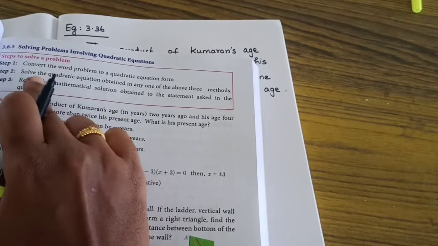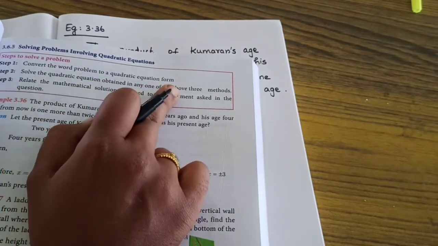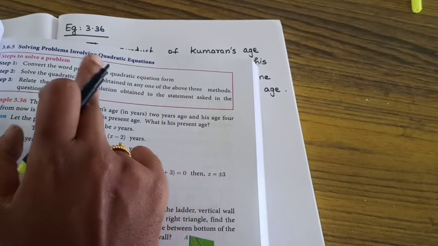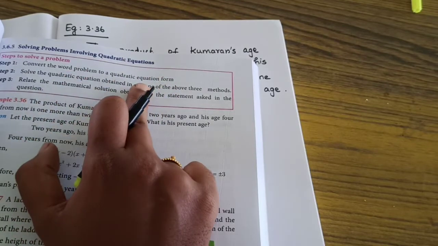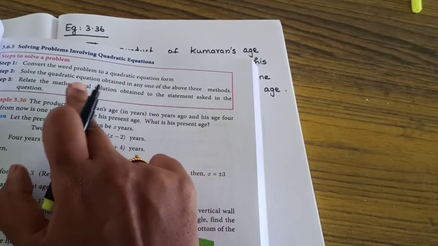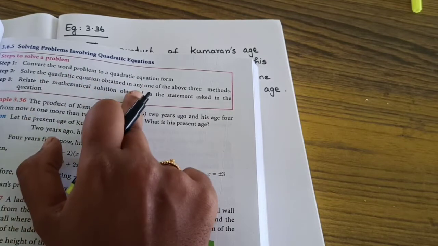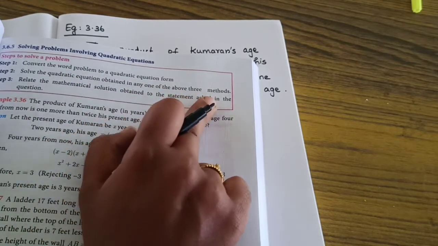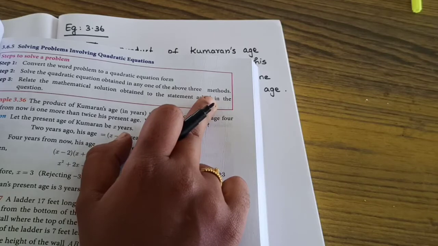Steps to solve a problem. Convert the word problem to the quadratic equation form. First, we need to convert the word problem to the quadratic equation form. After converting into quadratic equation, we need to solve it by any one of the above 3 methods. What are the 3 methods? Factorization method, completing the square, and formula method. Which method is very easy for you? That method you can use.